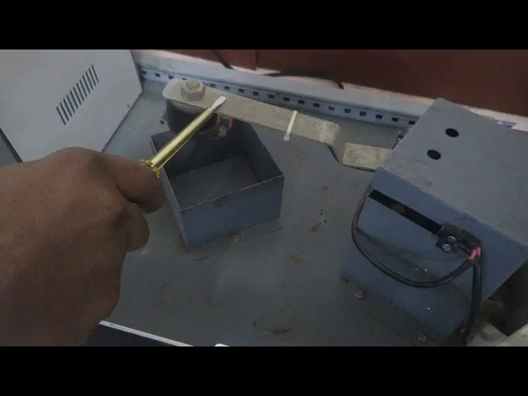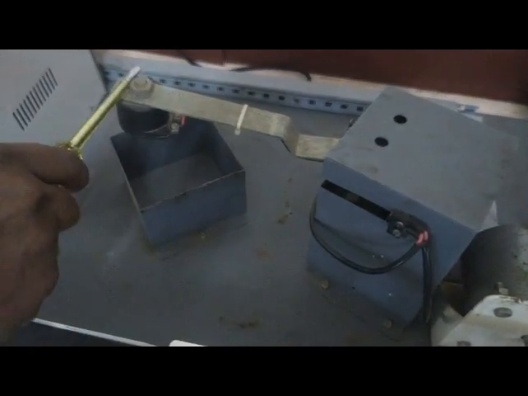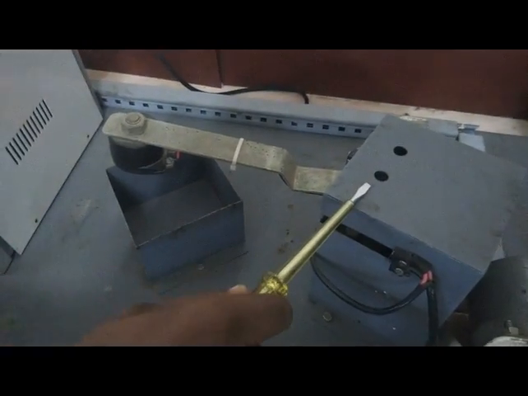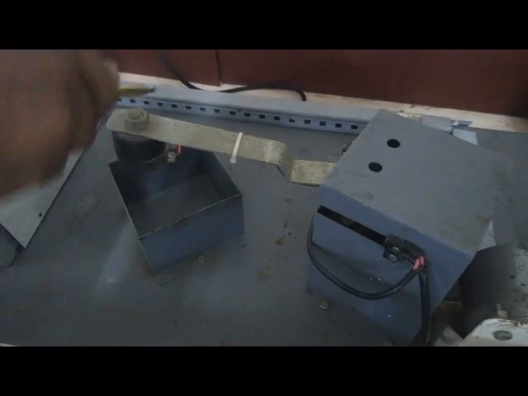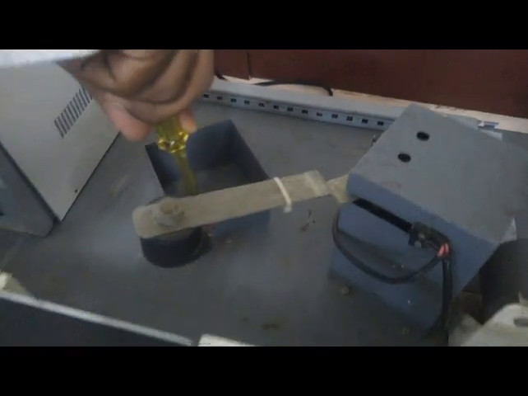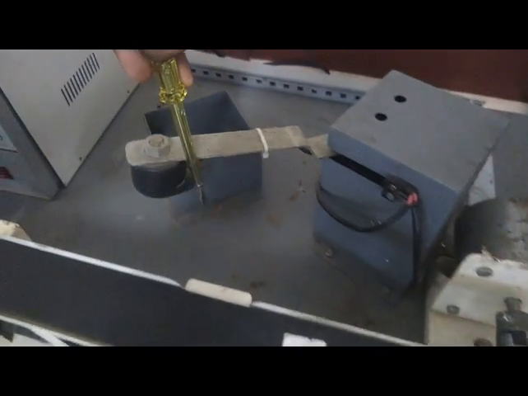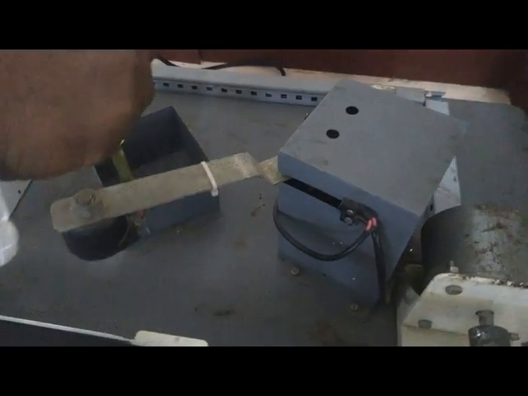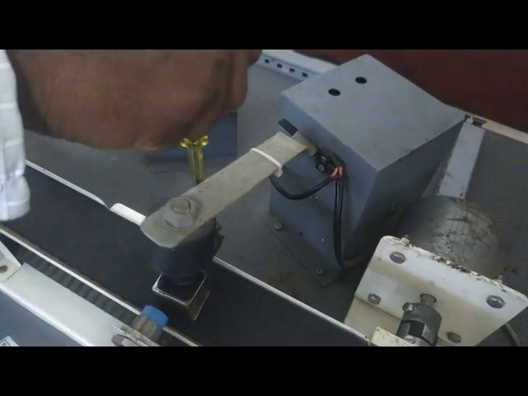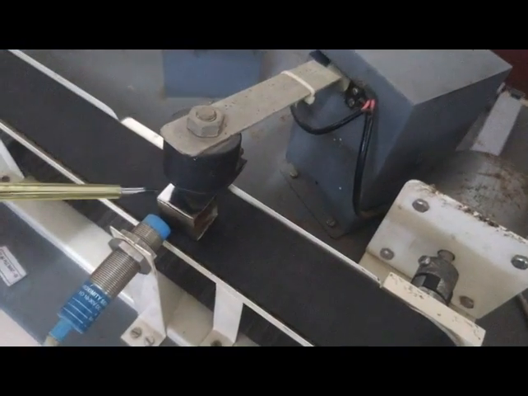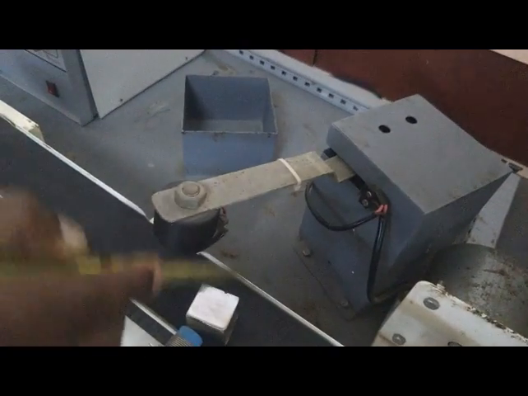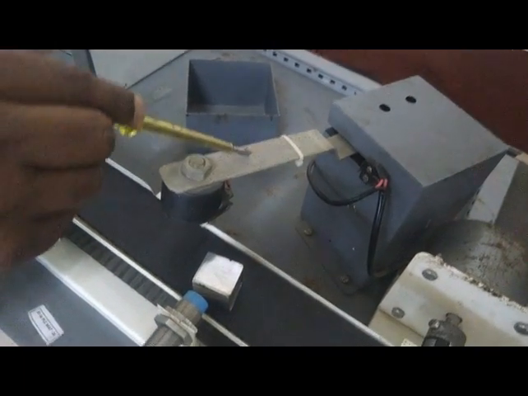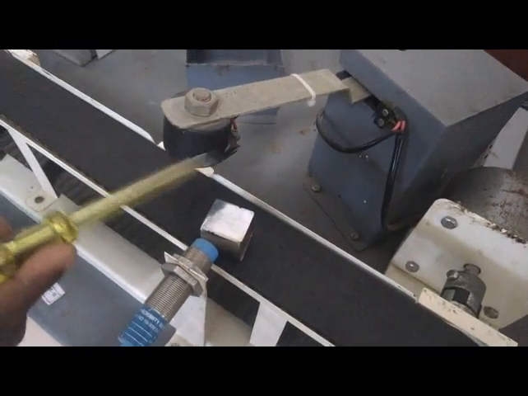So after sensing, I should pick it from this particular position. For that we are using a robotic arm. This arm is once again controlled through a stepper motor, so we can run it in the forward direction and also in the reverse direction. When the robot arm is moving forward, it has to stop at this particular point to pick the material. When it reaches the position, I should stop the robotic arm. Also I should enable the end effector.